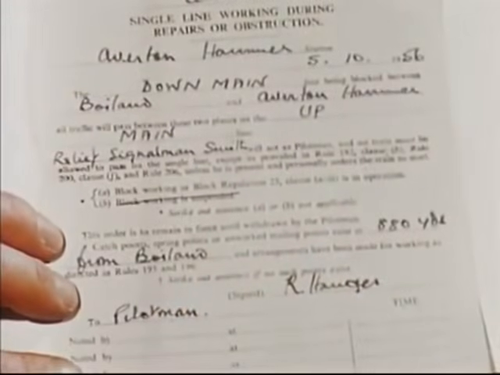One form will be held by the person acting as pilotman. One will be retained by the Averton Station Master A as responsible person in advance of the obstruction. One will go to the signalman in charge of the crossover road at Averton. One will go to the Boyland Station Master B as responsible person in rear. And one will go to the signalman in charge of the crossover road at Boyland.